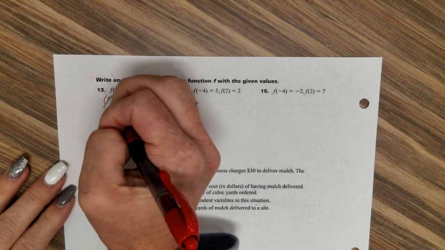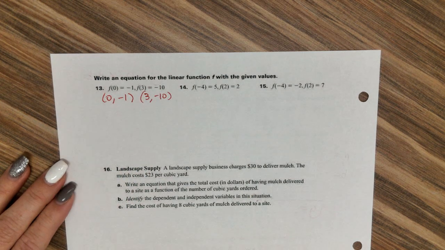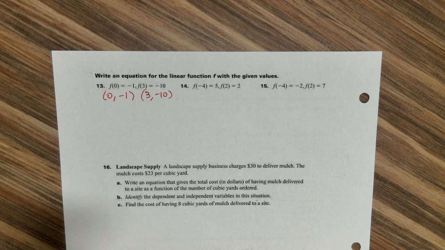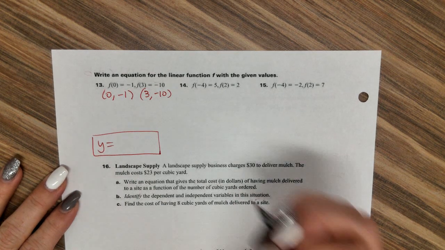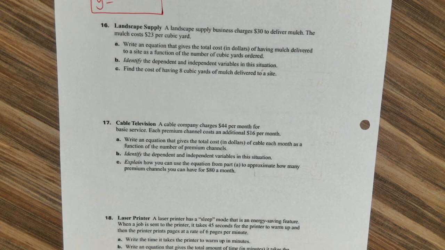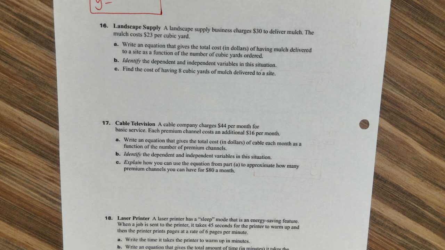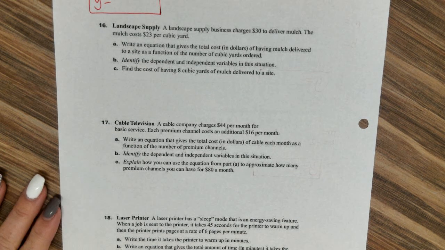So this is (0, -1), (3, -10). If they already gave you the y-intercept, please don't go solve for it. They already did it. But you still need an m and a b so that you can write that final answer as y equals mx plus b. Yes? And then 16, 17, and 18, please don't overlook these word problems, guys. They're super easy. It's just like the ones we did in our notes, okay? And there are 3 questions each, so that's 9 questions, so don't forget to do them. All right, get busy.